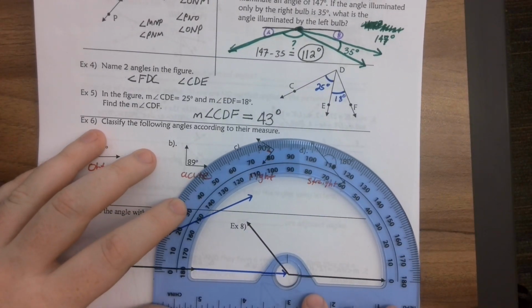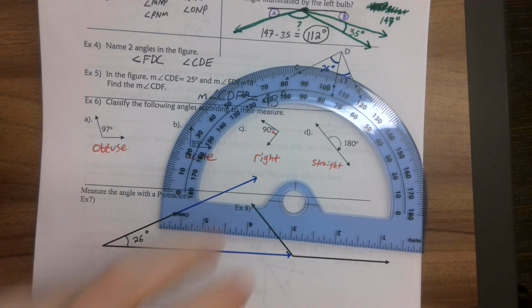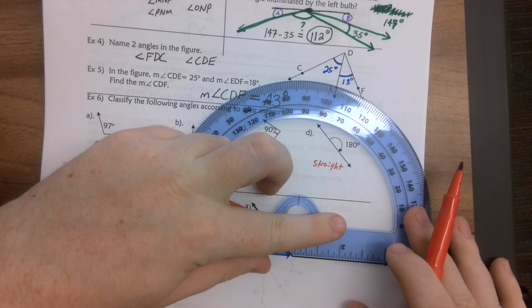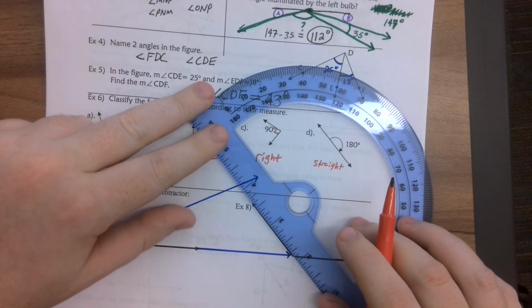For an obtuse angle, just remember, you're looking at the bigger numbers. So if I want to measure this angle, it doesn't reach. So I want to extend my lines. I'm also going to put the arm attachment back into my protractor to show you for this one how to use the arm attachment if you have one.